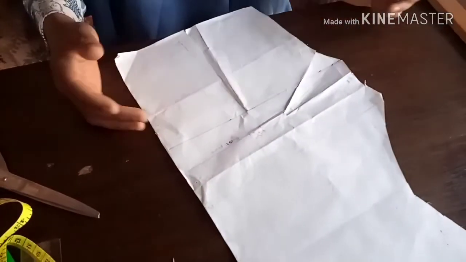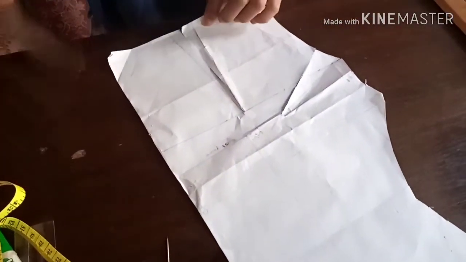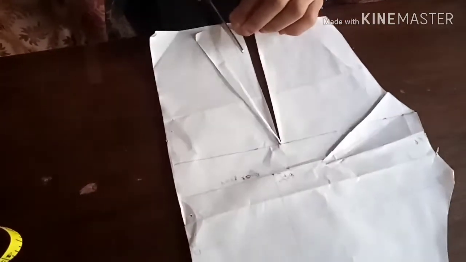So the next thing you're going to do is, I actually want to cut out my dart so that it will be easy for me to do what I want to do. I'm just going to cut it out. The first thing I want to do is transfer my bust dart to my waist dart. But before that, let me first of all cut out my dart.